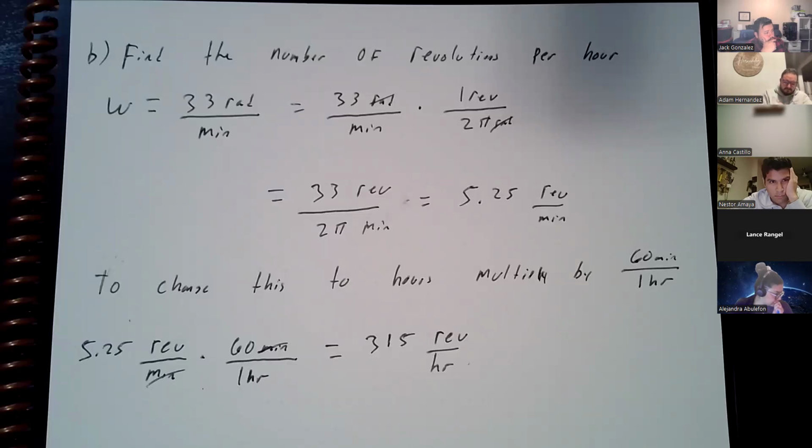In parentheses? Yeah, you do. Because if you don't put parentheses, you're going to think you mean 33 divided by 2, then times pi. But we want 33 divided by both 2 pi.